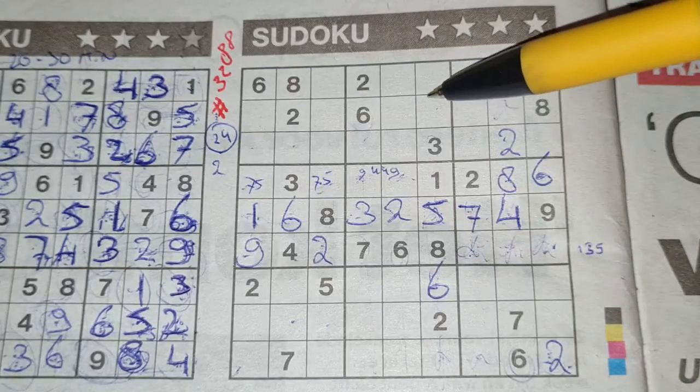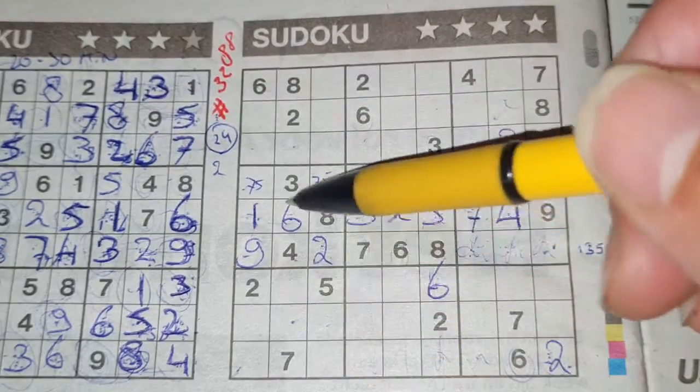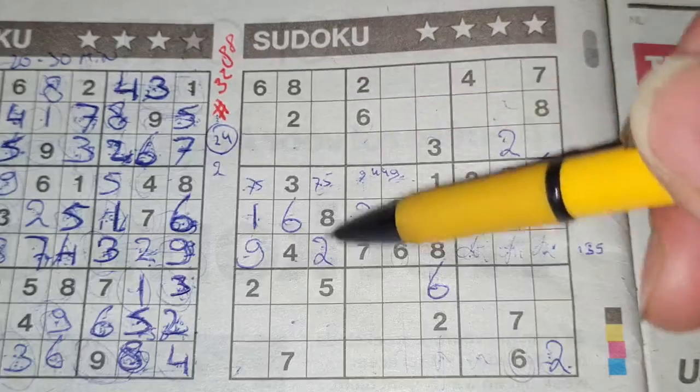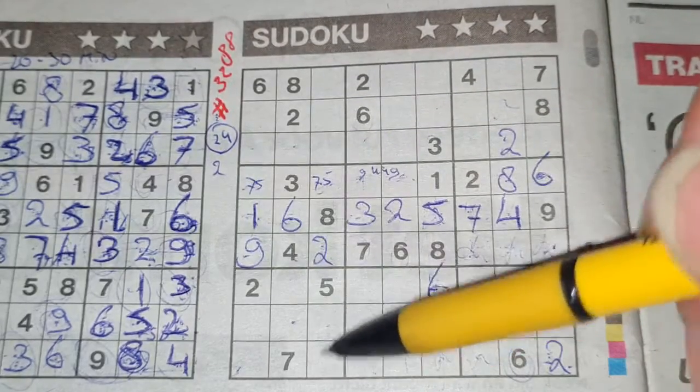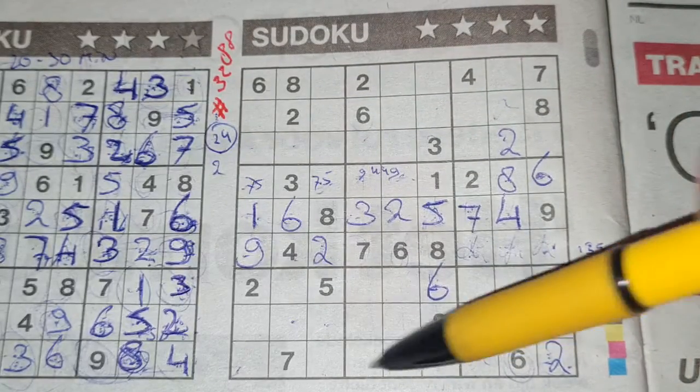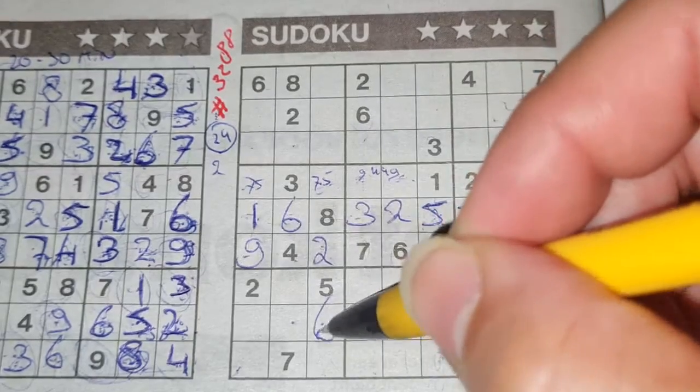Alright. So we have a 6 in the first column, 6 in the second column. So in the third column, the only 2 places for the 6 should be here or there. We see there 6, no 6 there, 6 should be there.